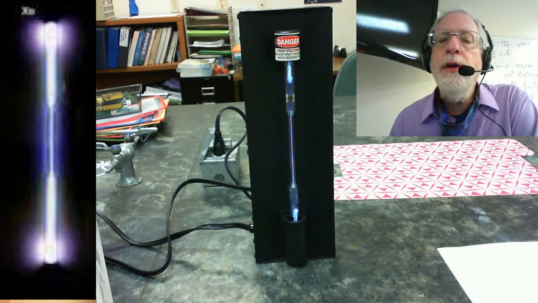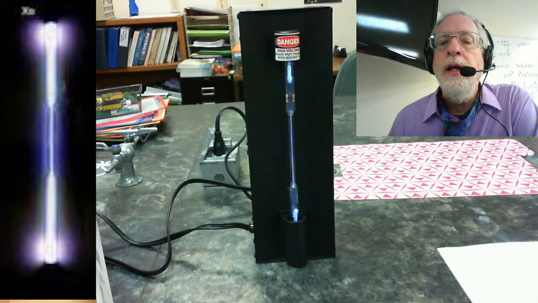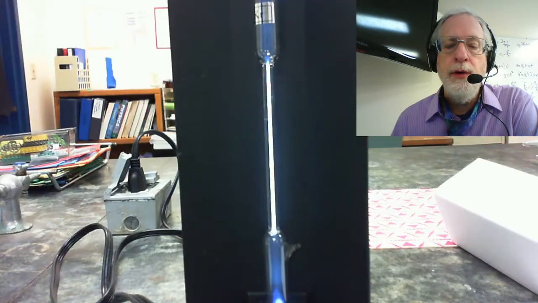And actually, if you look at the top and the bottom of the emission spectrum, you get a really good indicator of what the color of this gas is when it's electrified. So that's xenon. Now the next one is krypton.